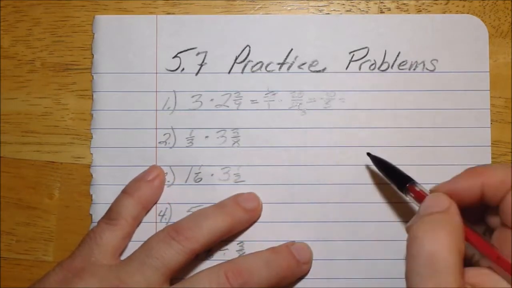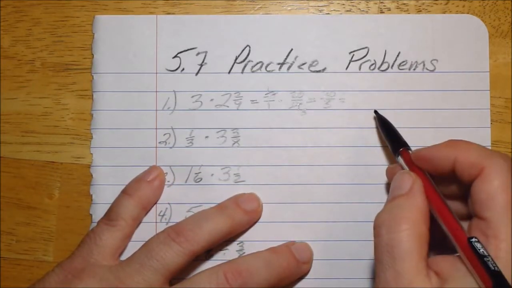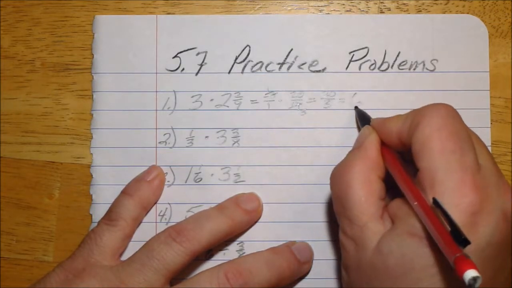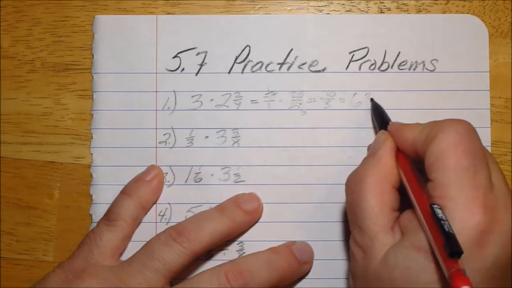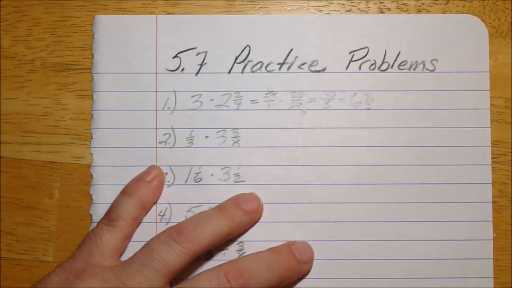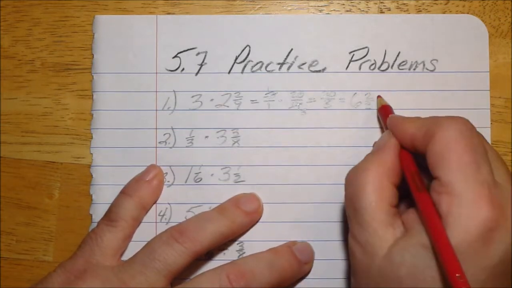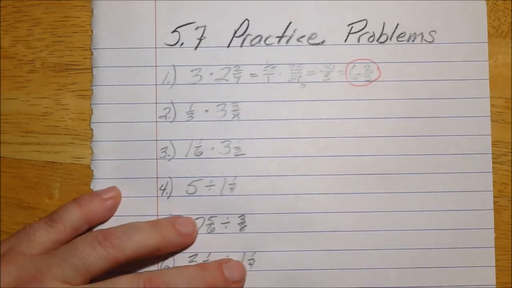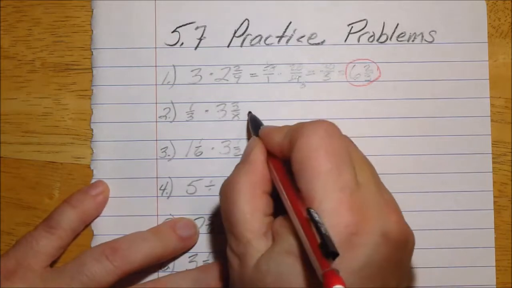That is an improper fraction, can't stay that way. So 3 can go into 20, let's see, 6 times. 3 times 6 is 18, yeah, 6 times. So that leaves me with 2 left over. Scooch that denominator right on over, and I get an answer of 6 2/3. And I'll circle that in red, 6 2/3. Okay. All right, next one is 1/3 times 3 3/8.